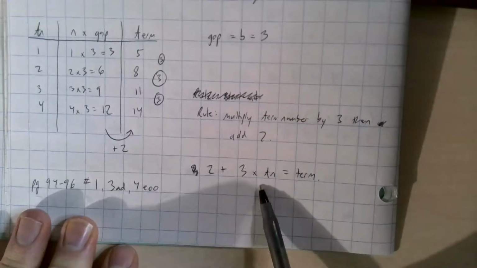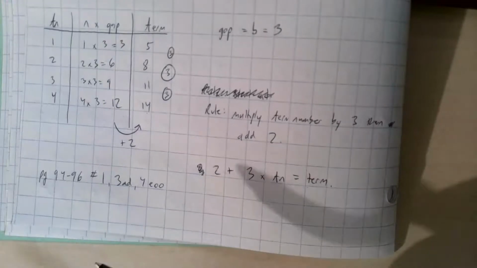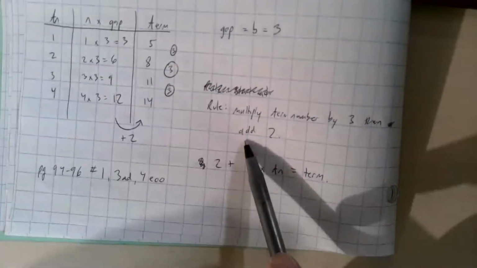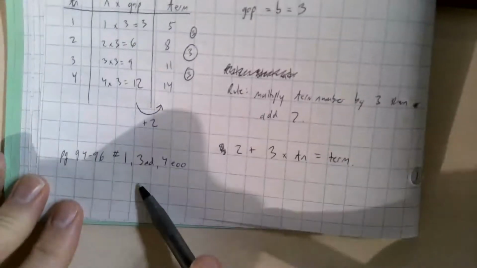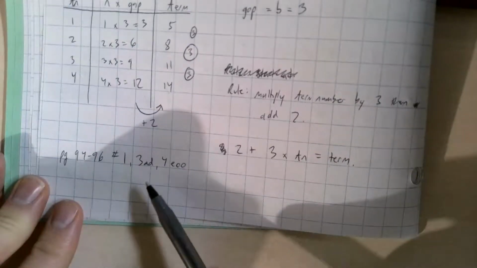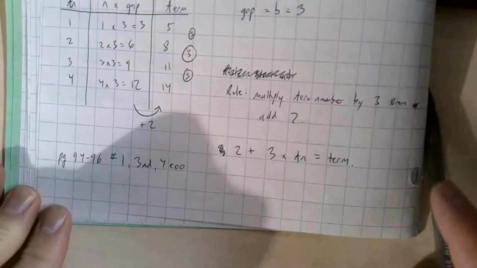I would read over that gray box on page 95. It's the same concept as what I just mentioned. That may be helpful for you. But I'd like you to do questions 1, 3AD, 4 every other one. Okay? Hope this was helpful.